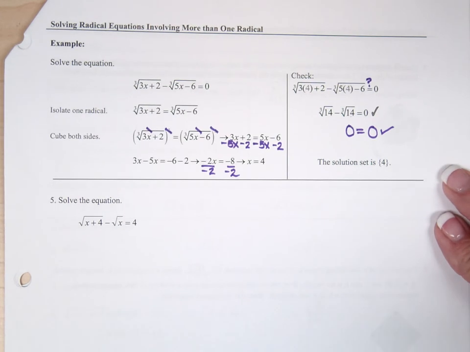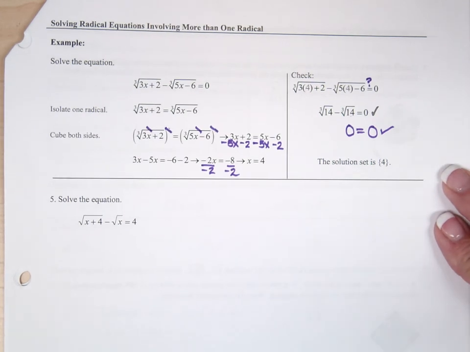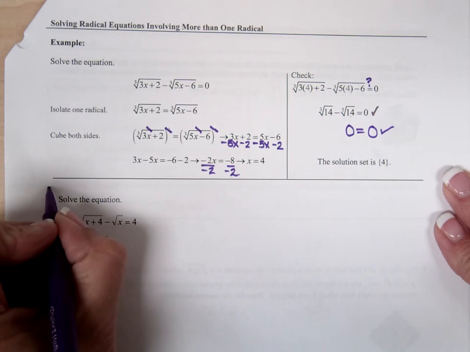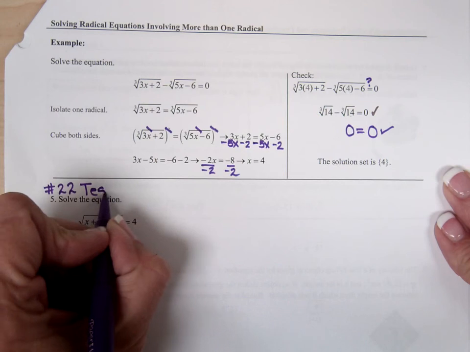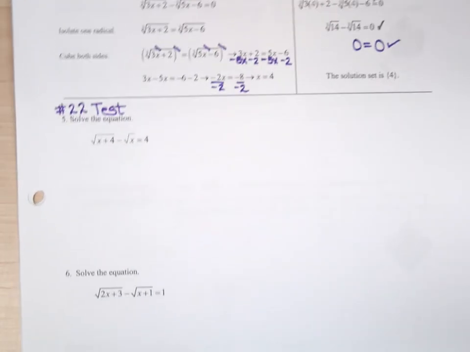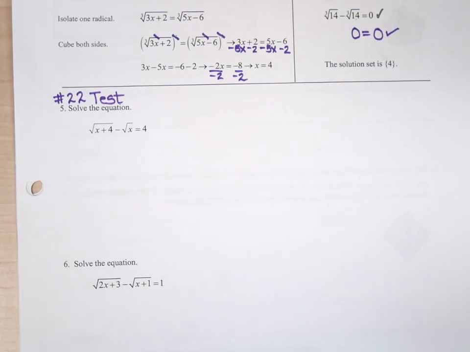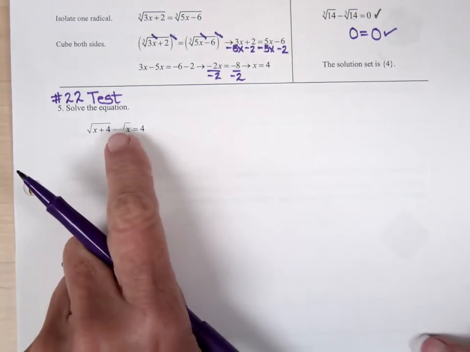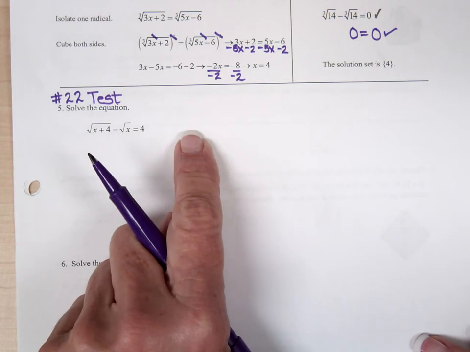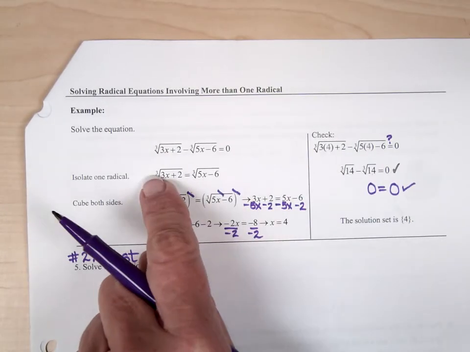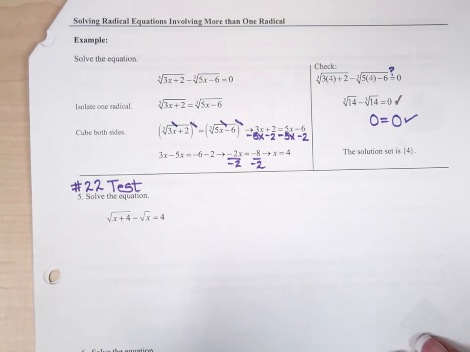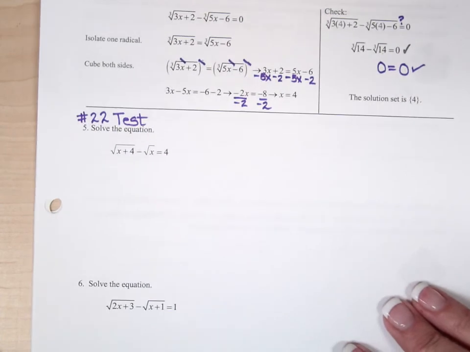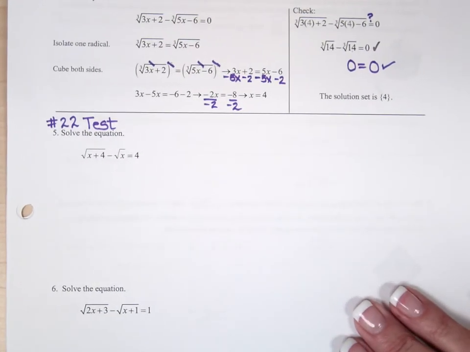So number 5 is just like number 22 on your test. So let's go ahead and work through that one, and you're going to see it's a little bit more involved than the one above. And how you can tell is when I go to add this over, not everything's under the radical like it was here. It's really easy when both sides are under the radical. But when we have part of it under the radical and part of it not, then it gets a little more complicated. So step number 1.